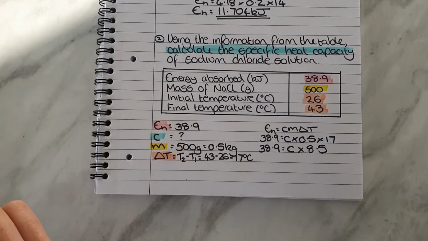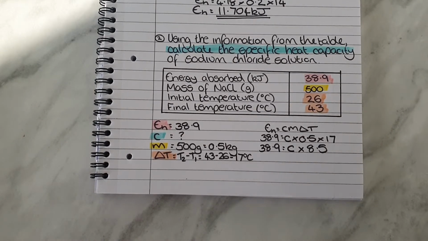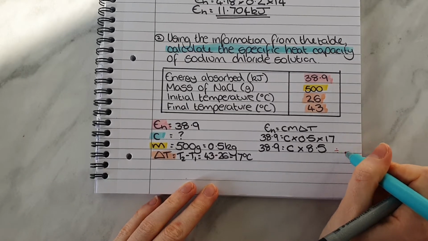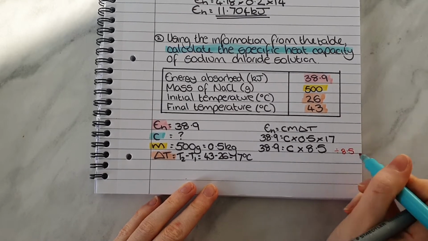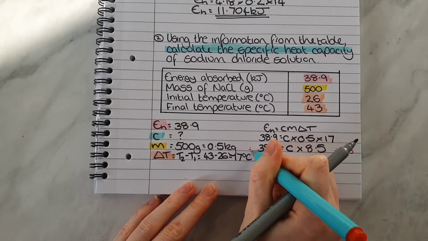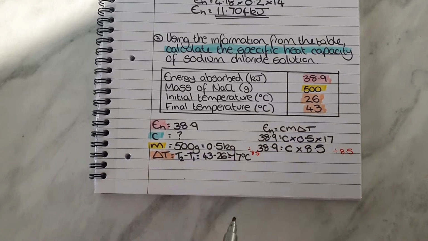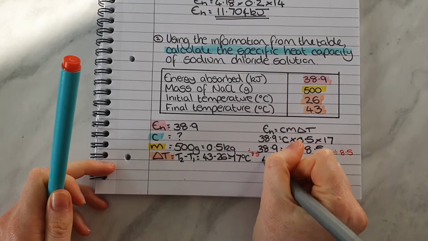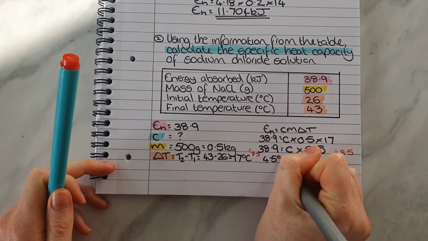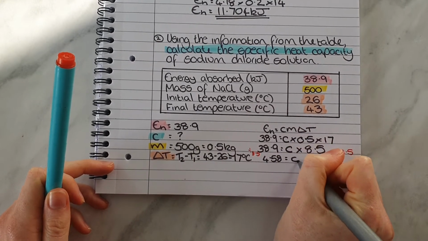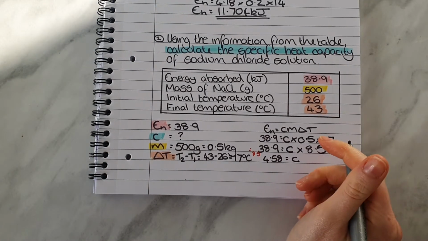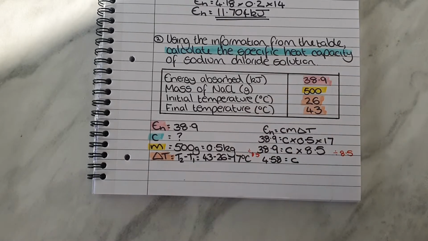Then what you can do is for each side, you want to get rid of that 8.5. So to do that, you're going to need to divide both sides by 8.5, not just the one. So if you do that, you will get 4.58 equals C.